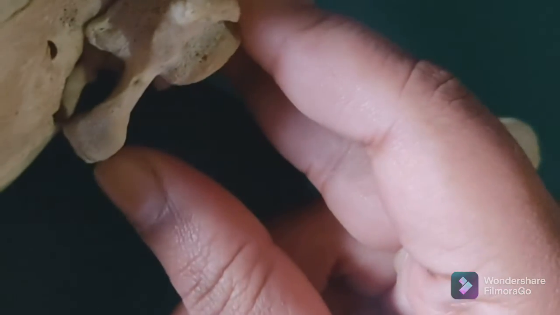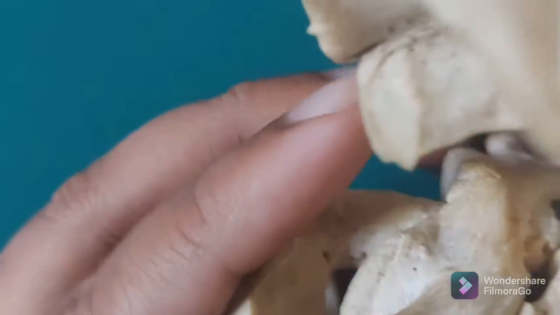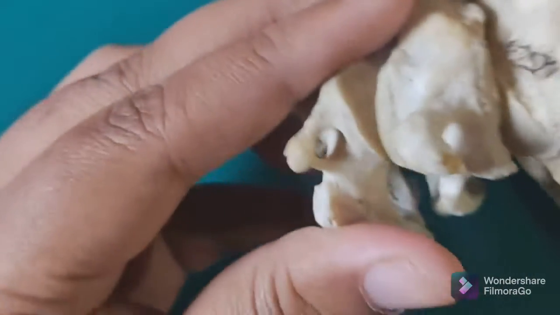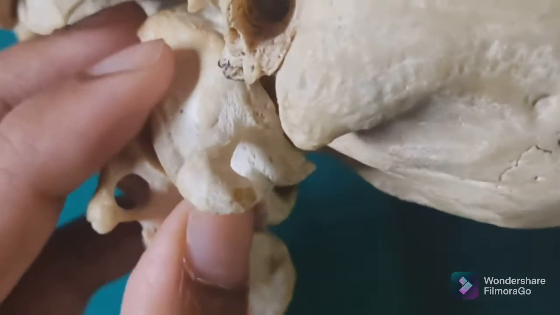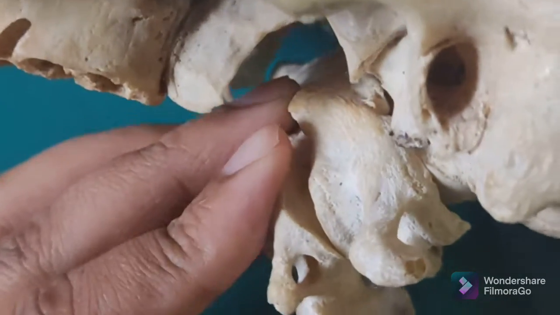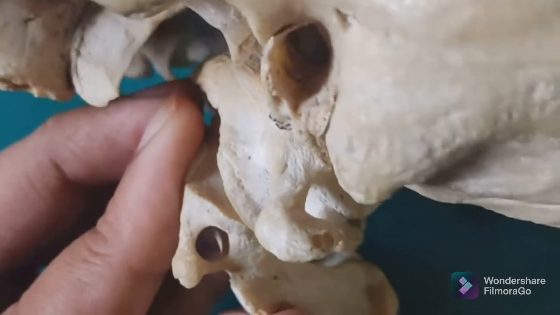Now the atlas in relation with the skull. I have shown you how the atlas is in relation with the skull. They rotate together at this axis. The axis forms the vertical axis that helps in rotation of the head on the atlas.